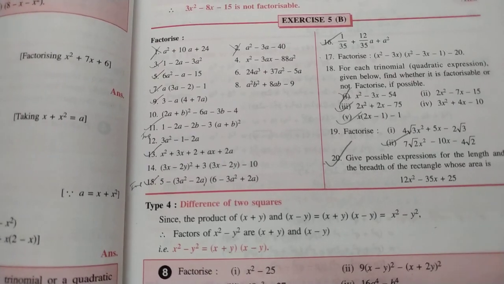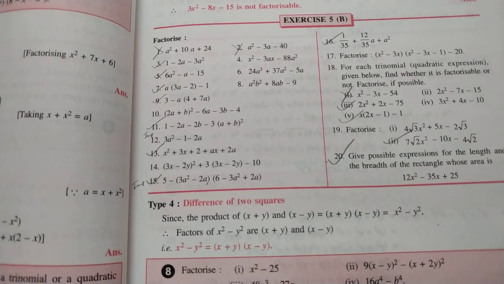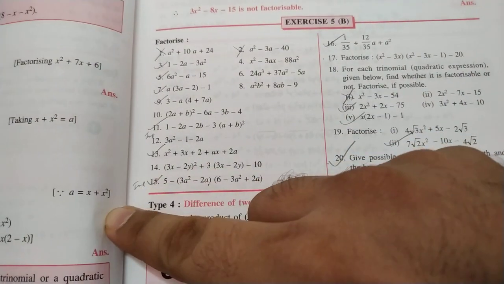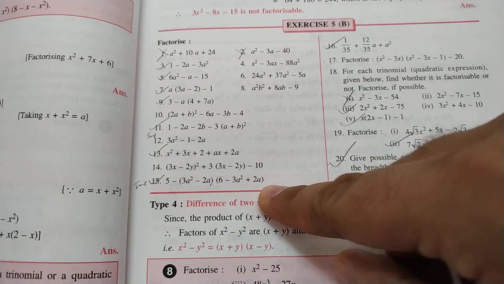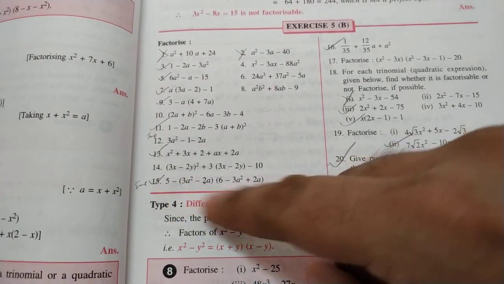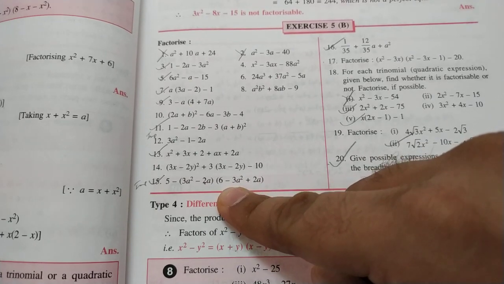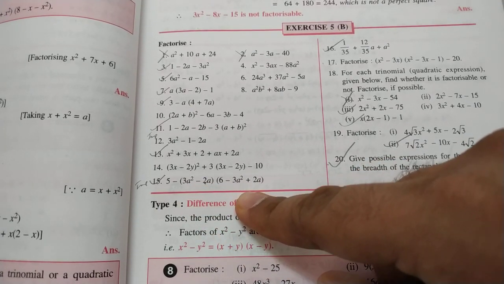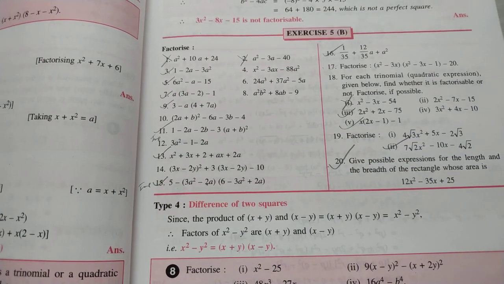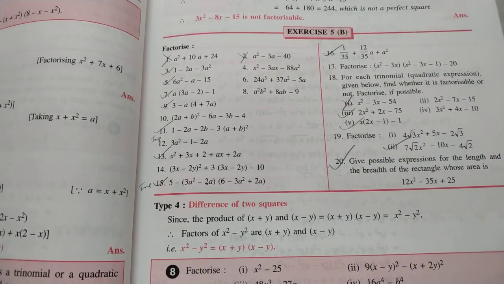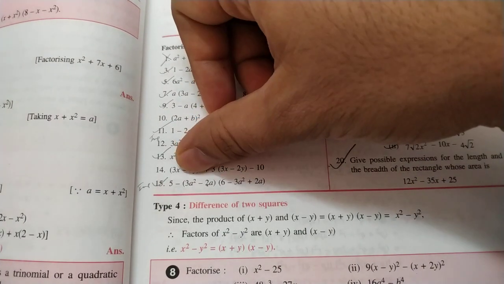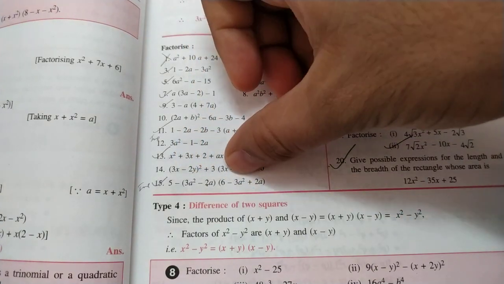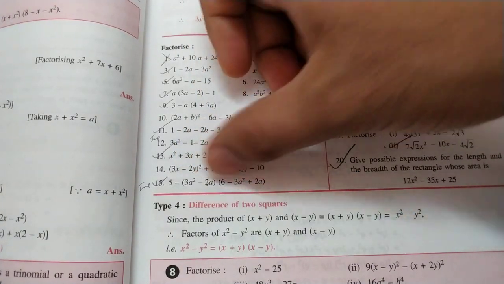Now the 15th sum is a beautiful sum. It's an IMP sum. 5 minus the multiplication of 2 brackets. Now there's no way we can open the brackets and solve it easily, so we'll have to use some other idea. Now I can see that there is a 3a square and 2a here, as well as 3a square and 2a here. Only the signs are different in between.